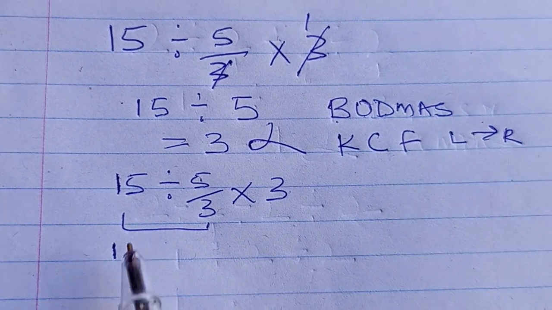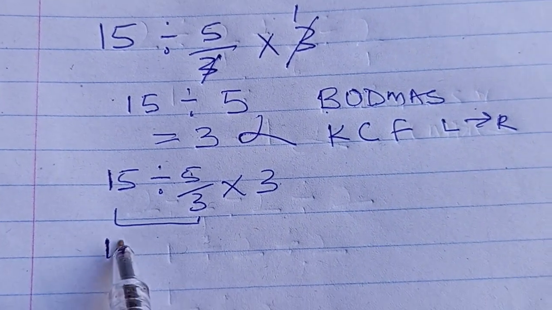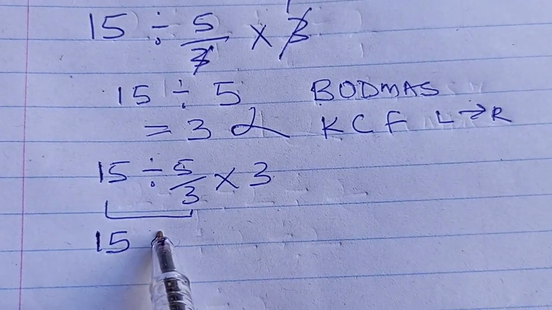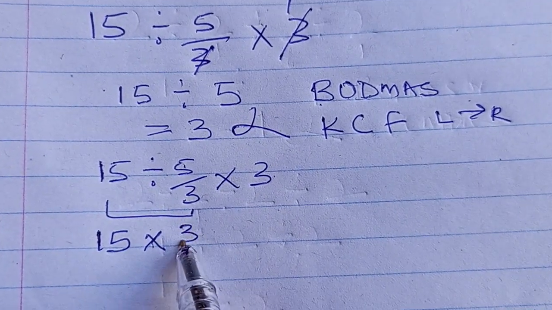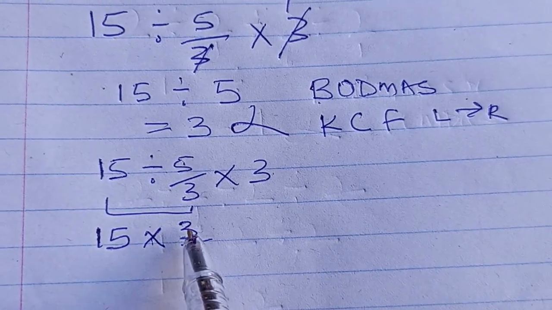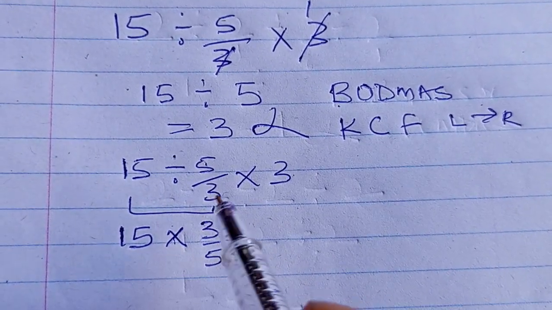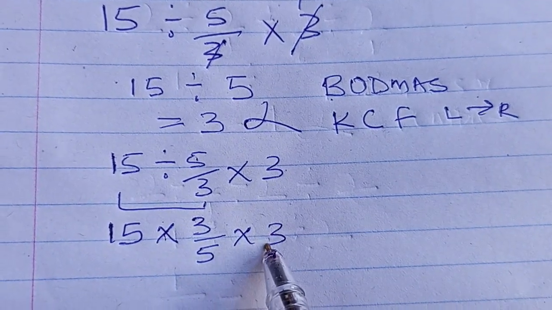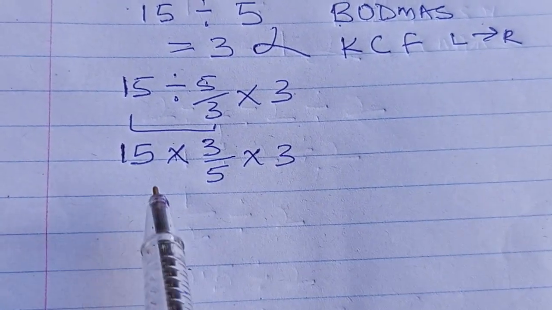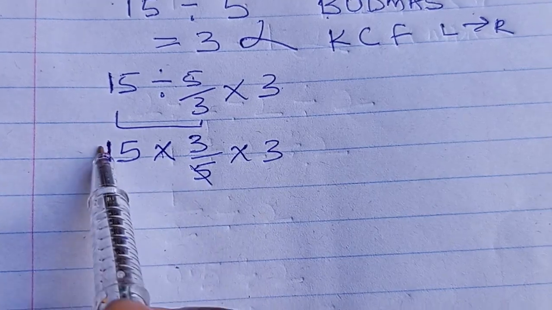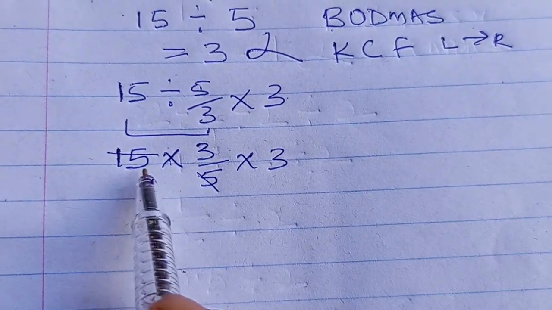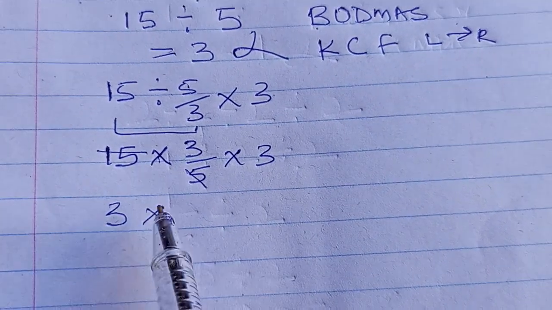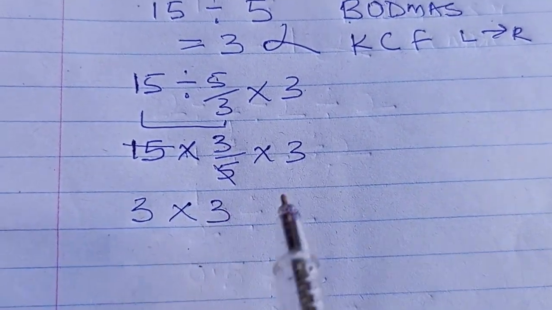So now we'll keep 15. If we keep 15, we'll change this to what? Times. Then we'll flip this as 3 over 5 instead of 5 over 3. Then we'll bring this times down, which is this 3. Then now, this 5, we cancel this 15. 5 will go into 15 how many times? 3 times.